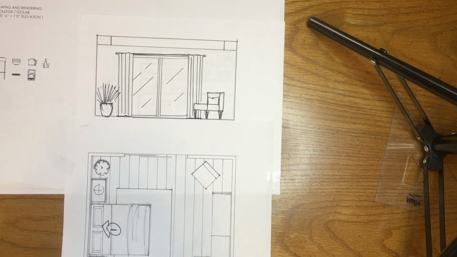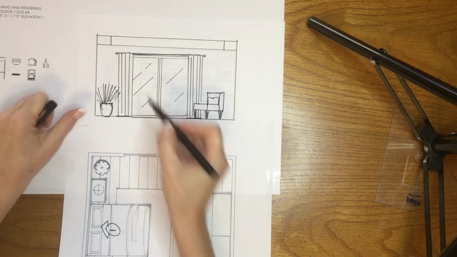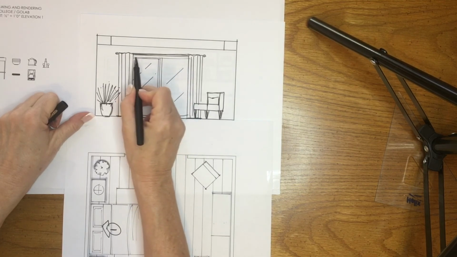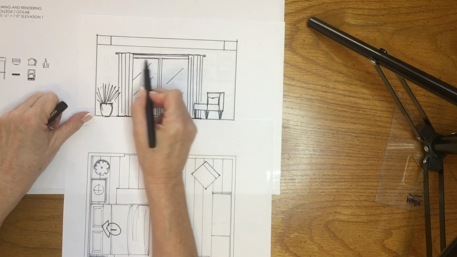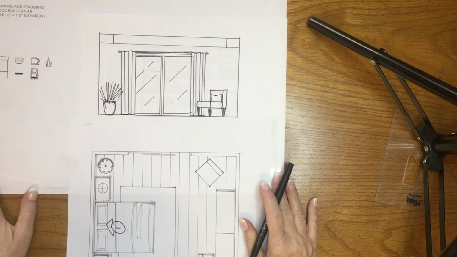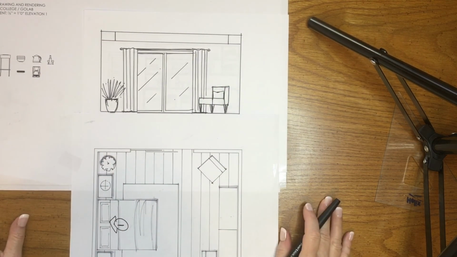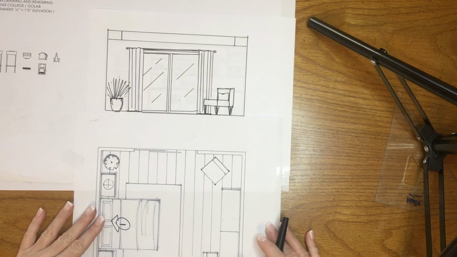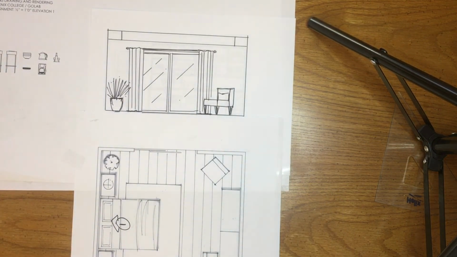So good luck with that. I hope you learned a little bit about elevations in this exercise. You'll be doing elevations throughout your career. Being a student, you'll move from these hand sketches to CAD. So thank you. That's the end of this lesson. And next week we begin perspective drawing.